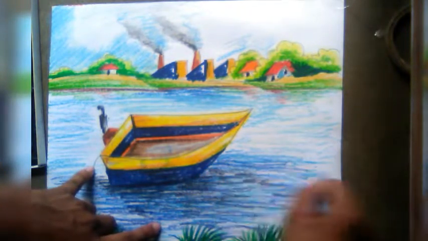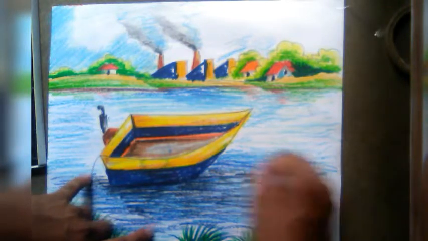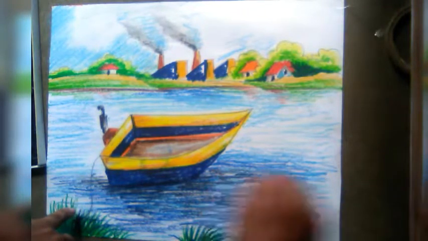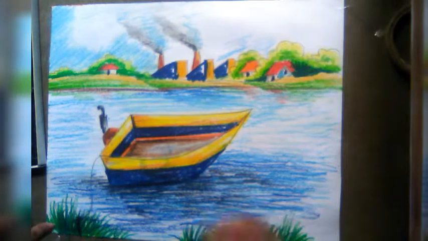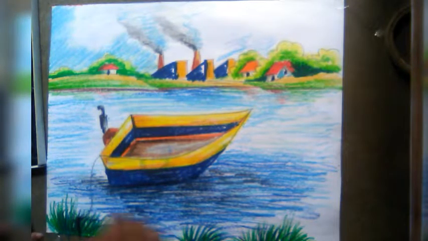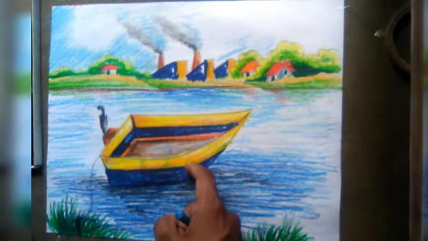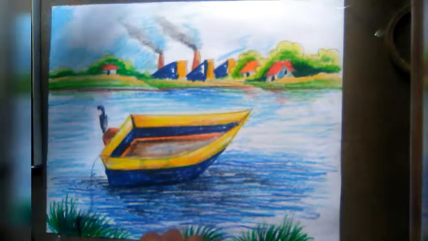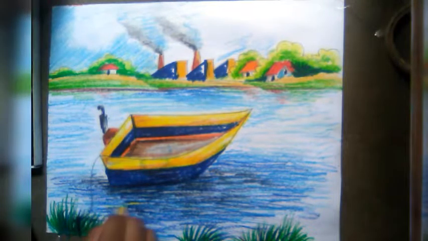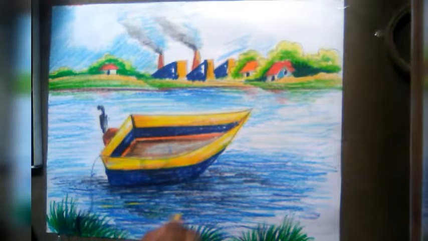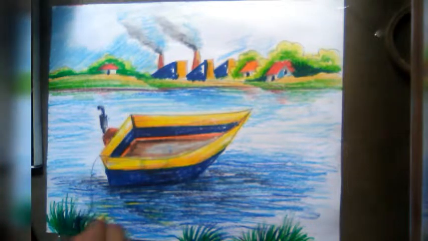This is deep blue color. And the shadow of this boat will be on the water also, so I use medium yellow color here.